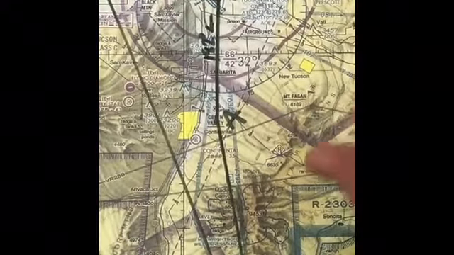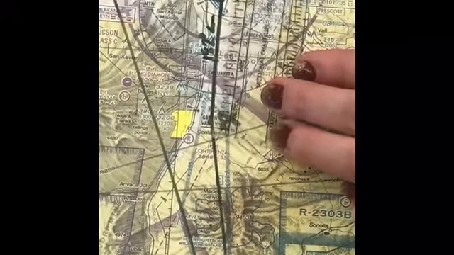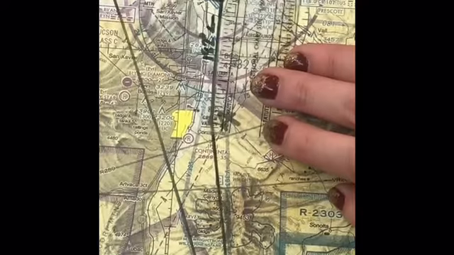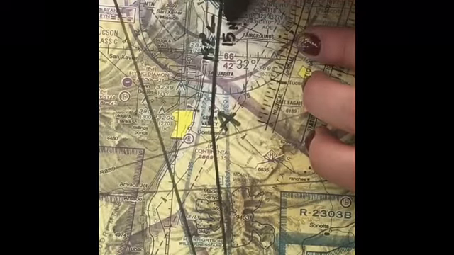And then measure distance in nautical miles, not in statute miles. Sorry, I just moved that. And I'm looking at about 15 nautical miles.